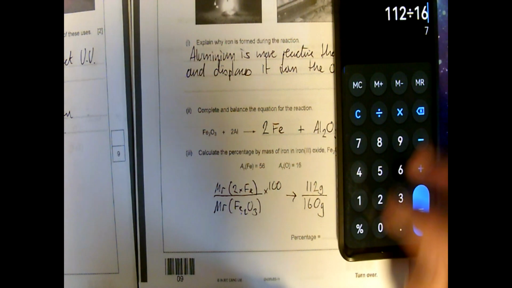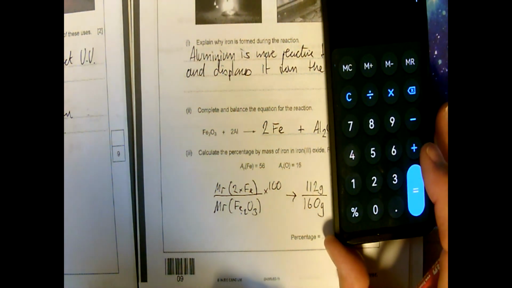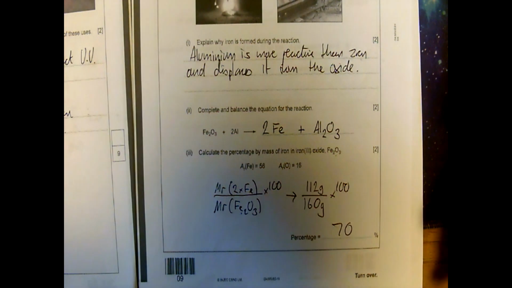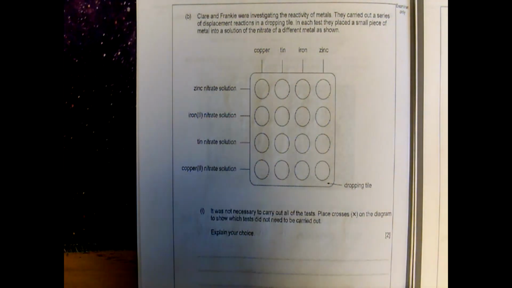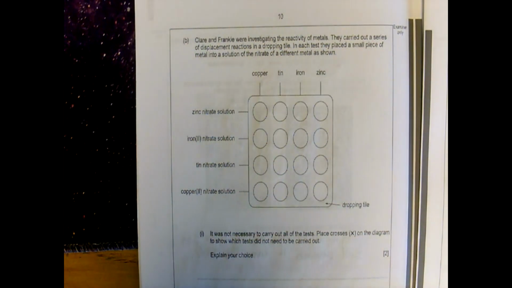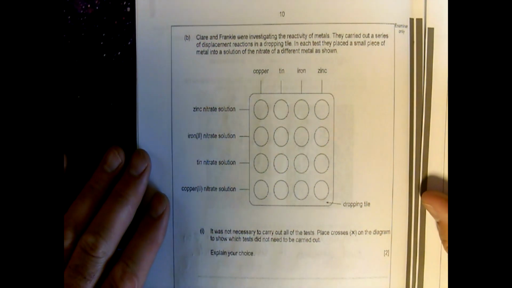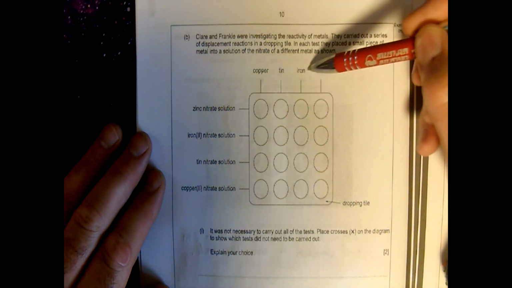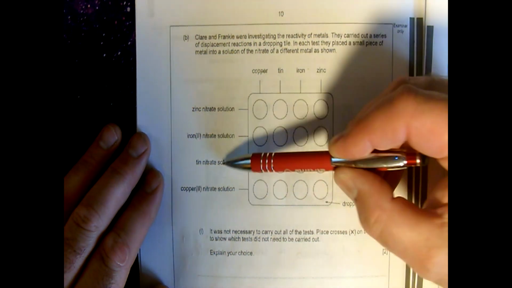Again, 112, okay, because we've got the mass of iron, the mass of 12 plus 460 as so calculation 1, can't see that 70% iron. Okay.